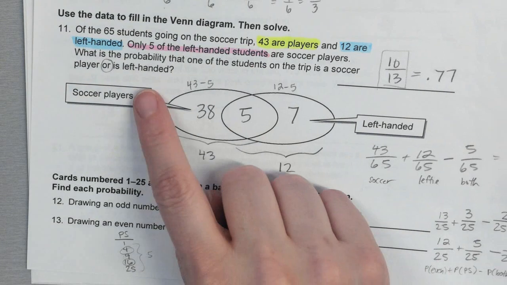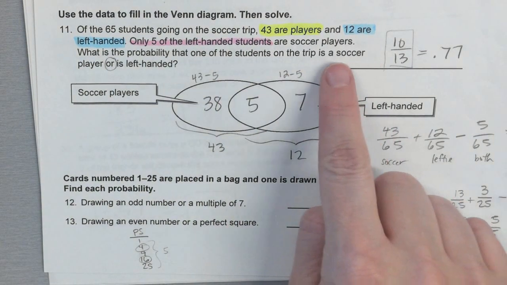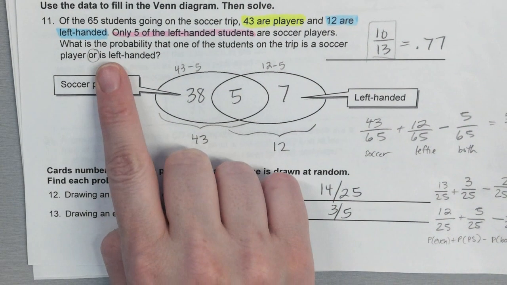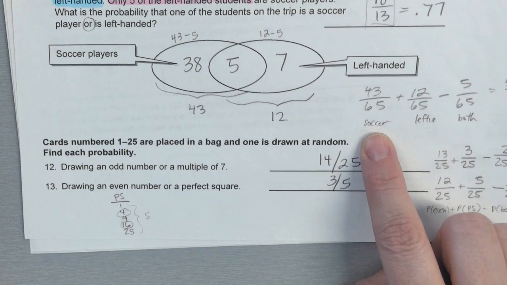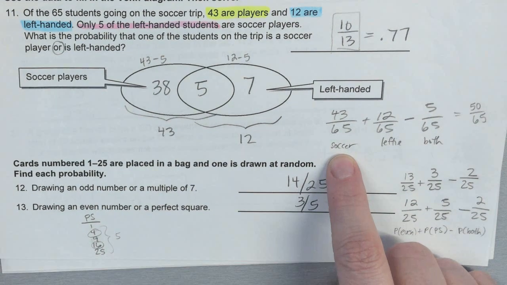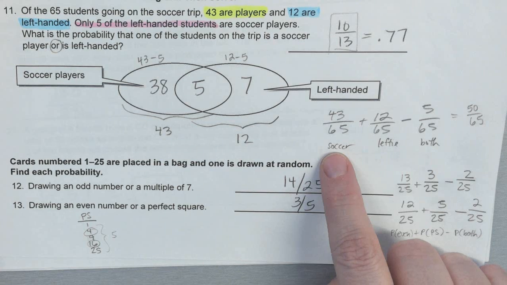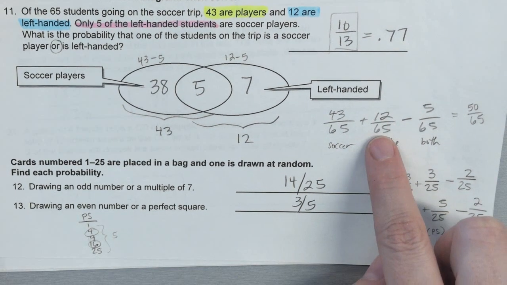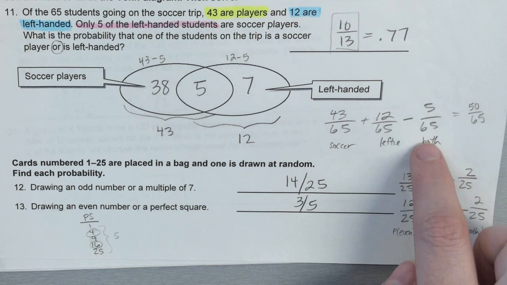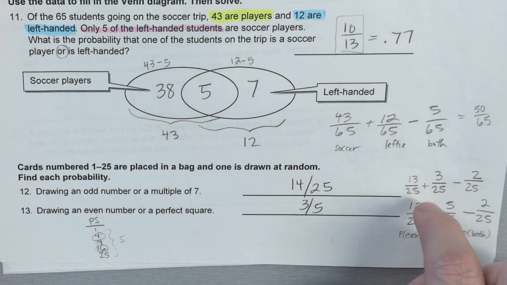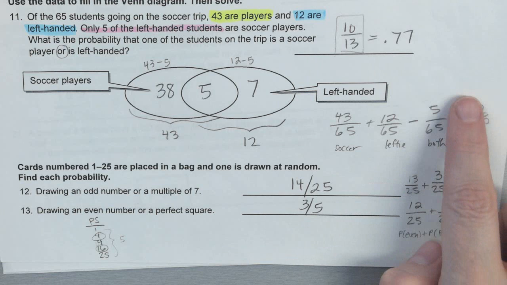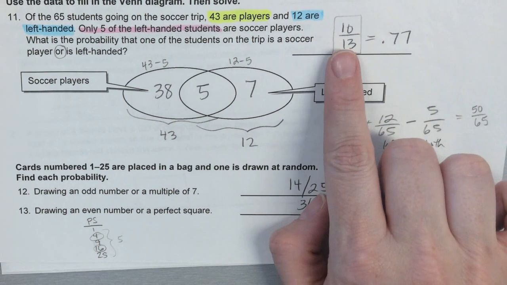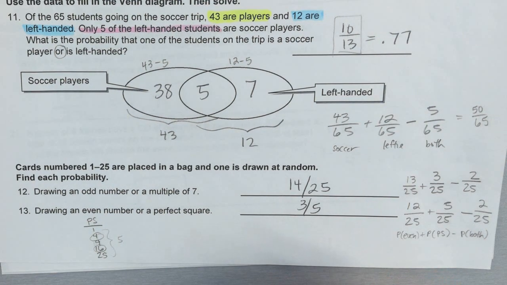Now, it asks you to find the probability that one of the students is a soccer player or is left-handed. So you have to do the probability of all the soccer players, so 43 out of 65, plus all the lefties, so 12 out of 65, minus the ones that are both, and that's 5 out of 65. So 50 over 65 reduces to 10 out of 13.